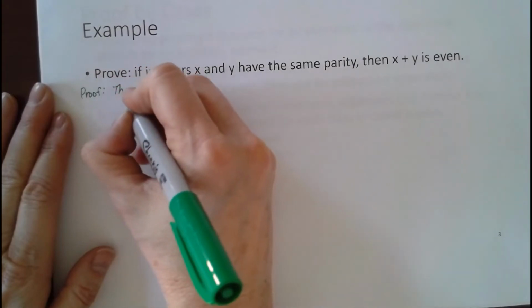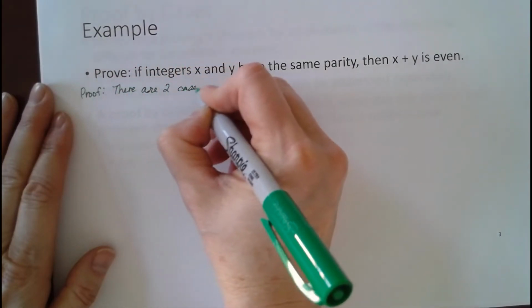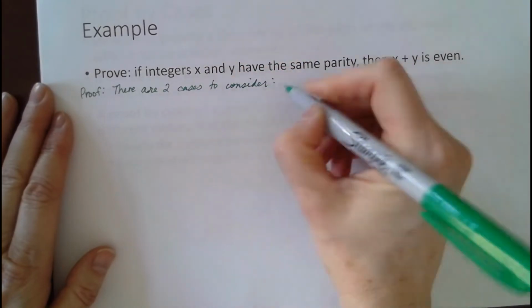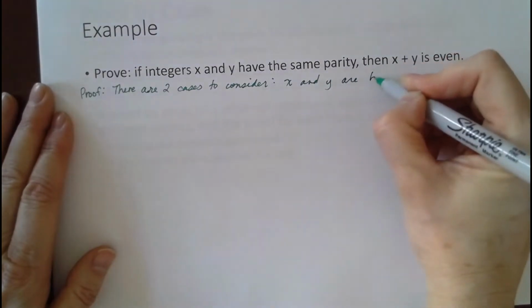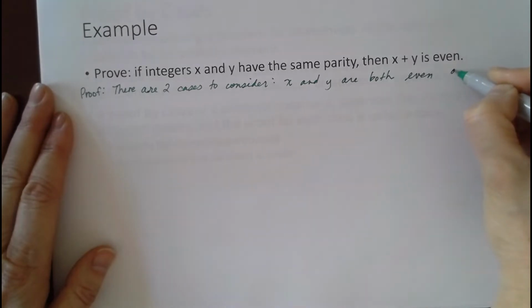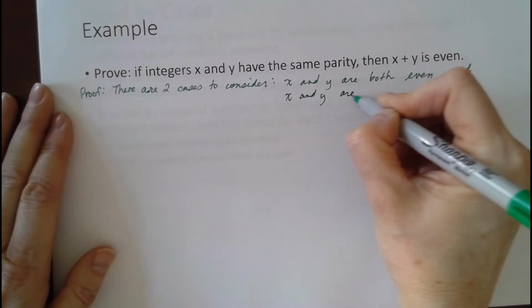So there are two cases to consider: x and y are both even, and x and y are both odd.